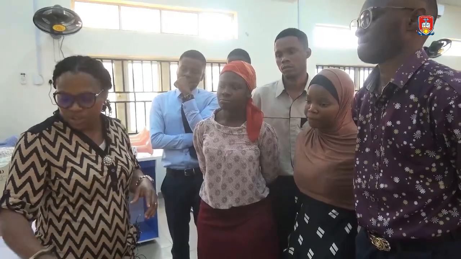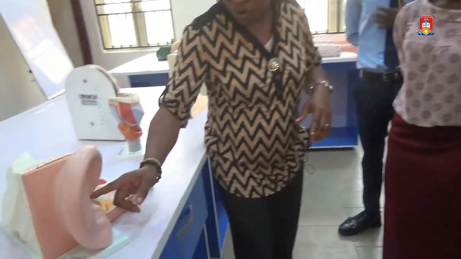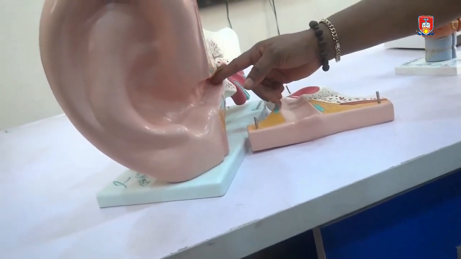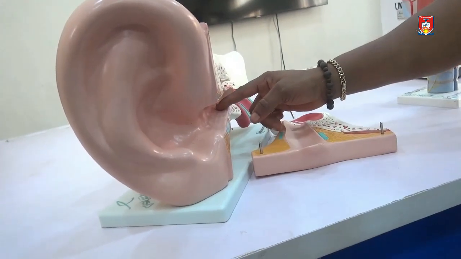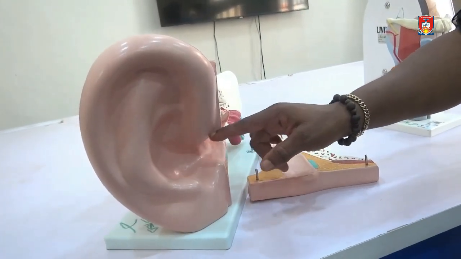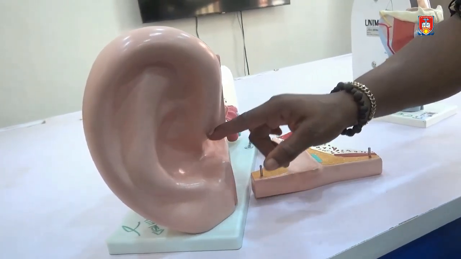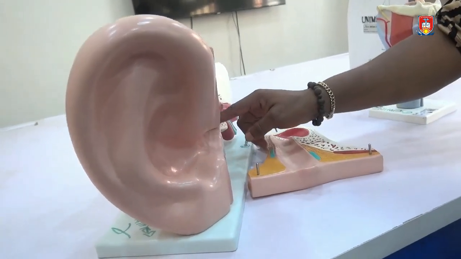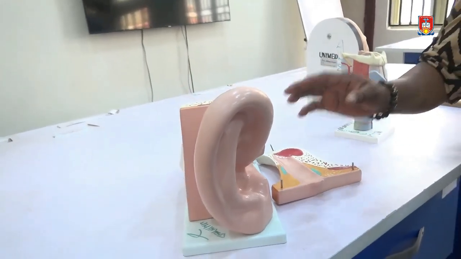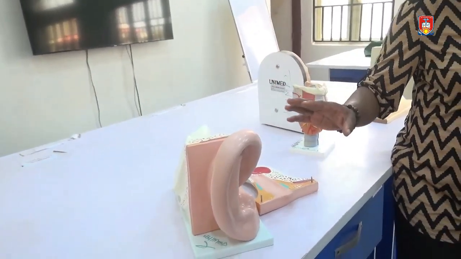Don't mean the same thing. The meatus is this opening or this window that now opens into the what? The canal. The canal is this tunnel, this channel. This is the canal. This is the what? Meatus, external auditory meatus. Then external auditory what? Canal.